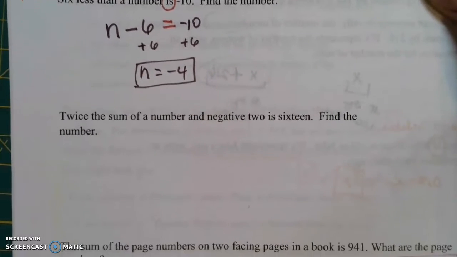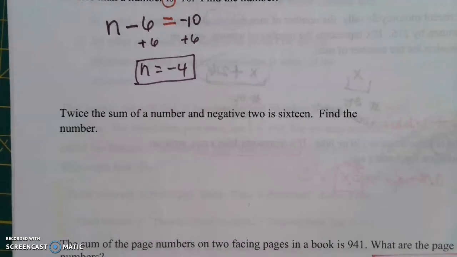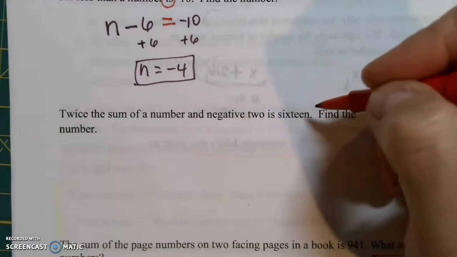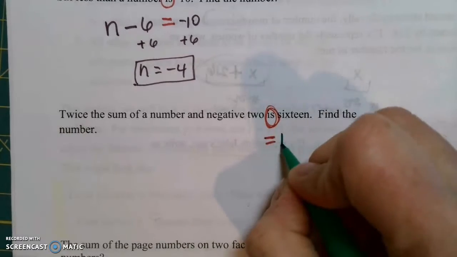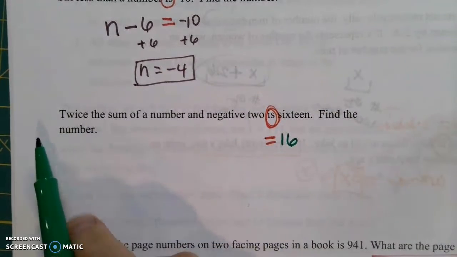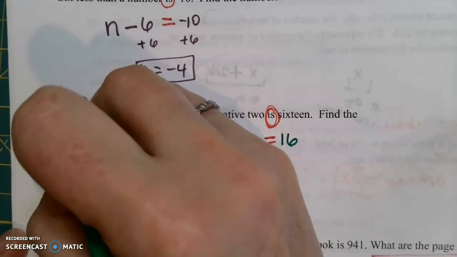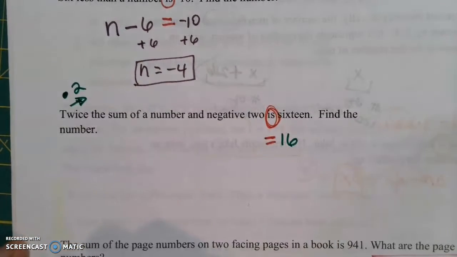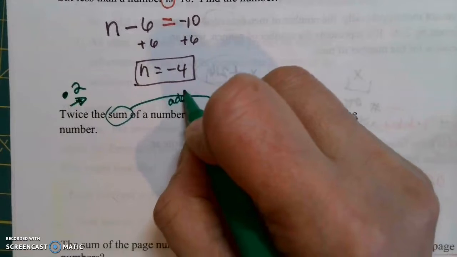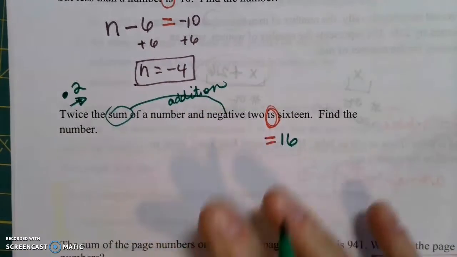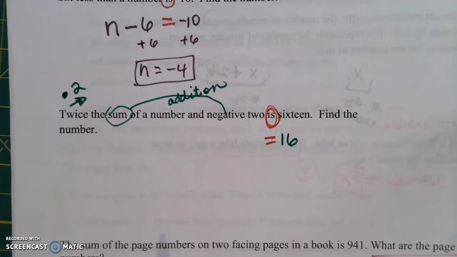All right, next one here on page 12. Twice the sum of a number and negative 2 is 16. Find the number. So there's my equal sign, and I have just 16 on the right-hand side. On the other side, we've got twice, which is going to mean multiply by 2. Sum tells us addition. And we need to figure out how all of that is going to get configured here.